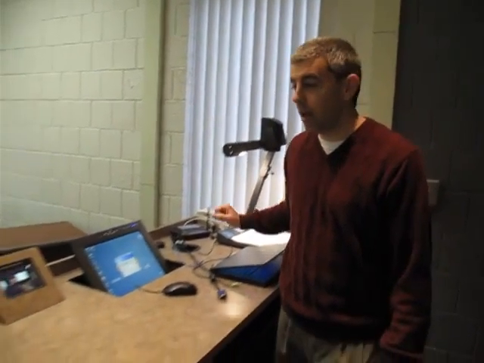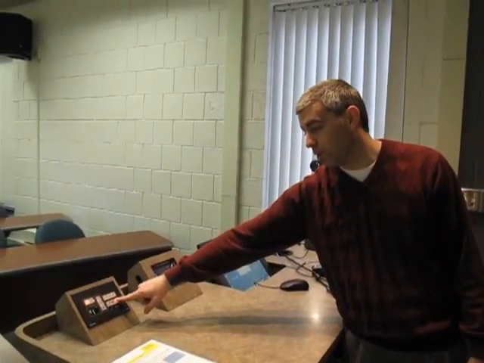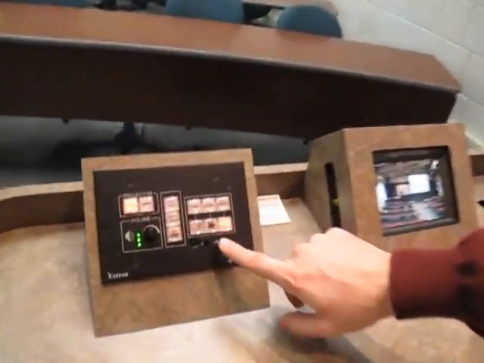So once the document camera is ready to go, I come back over to the controller and I press the document camera button, and then whatever I do on the document camera is going to show up in the middle of the screen for us.